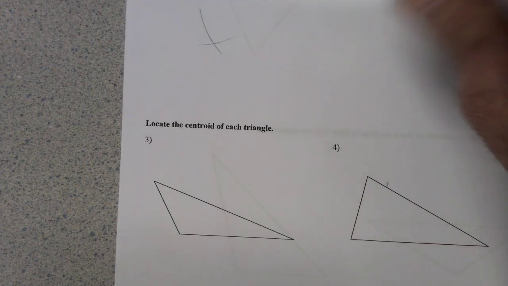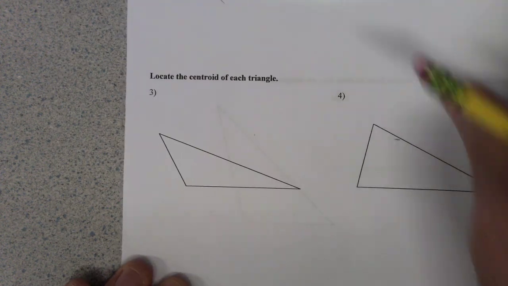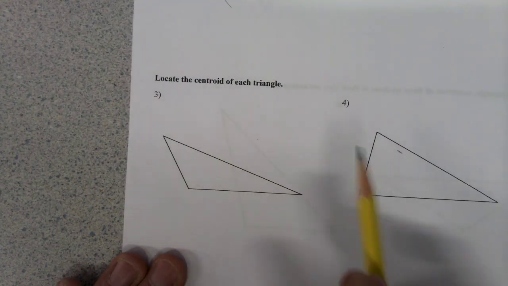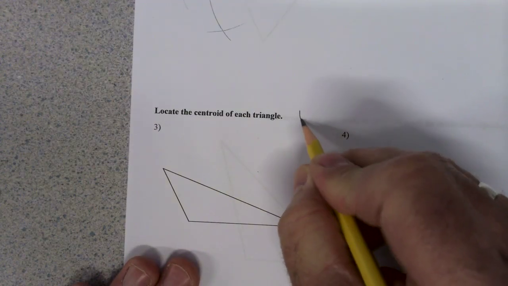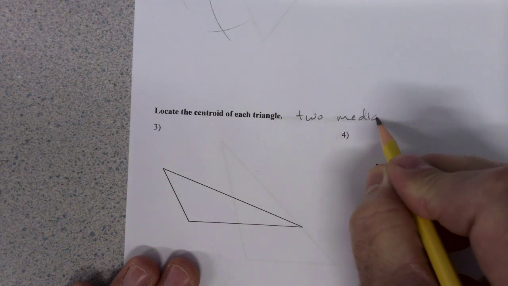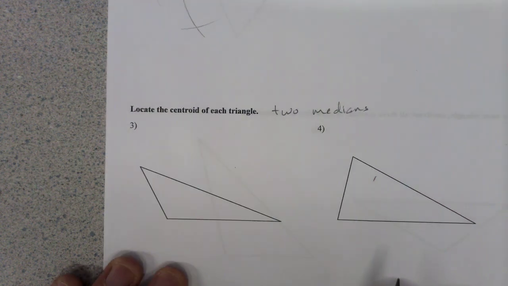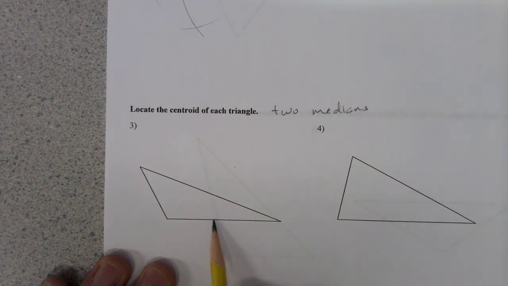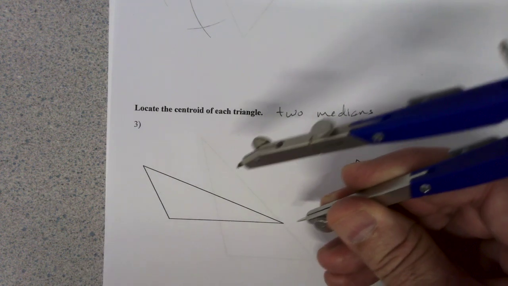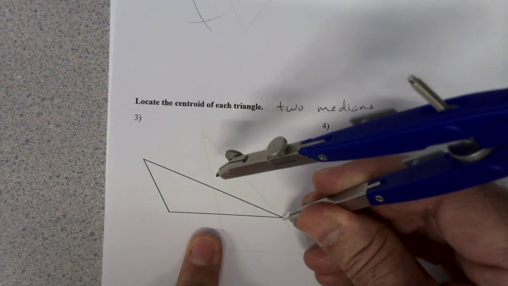Now on the ones down below, number 3, 4, I believe 5 and 6, you're going to locate the centroid, which means you need to draw at least 2 medians. You don't have to draw any more, but if you want to double check with a third one, you can. So I'm going to find the midpoint of this one and that one. I'm going to pick the bigger lines because bigger lines are easier to draw bisectors for. So I'm going to bisect this one at the bottom.